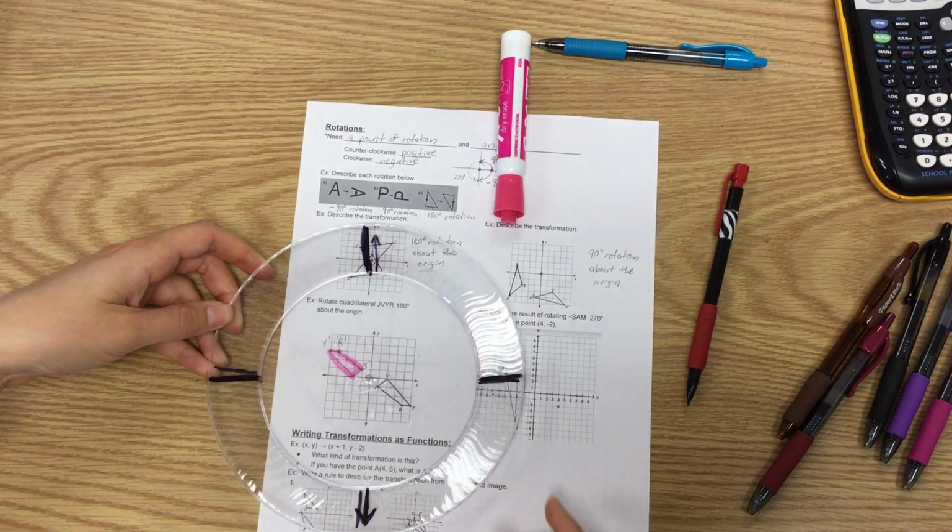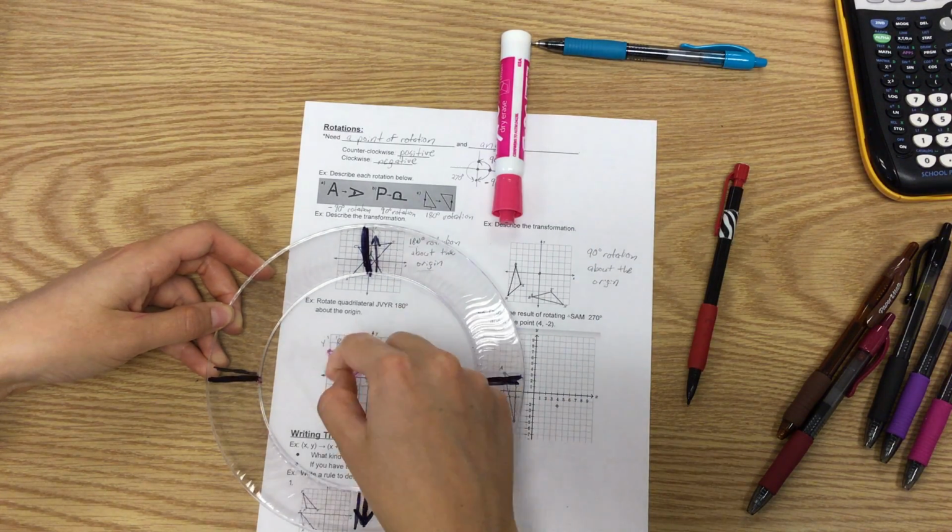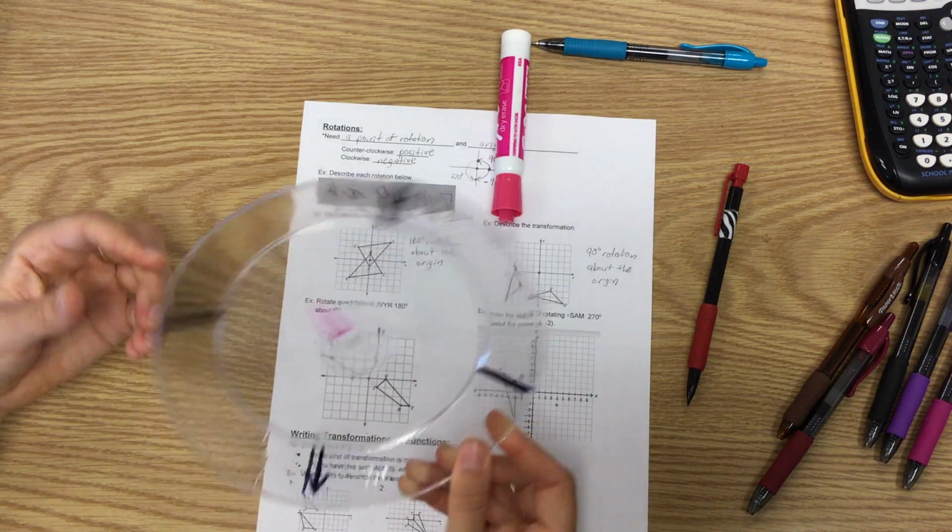And look, I got it right. Sometimes it can be kind of hard with the small stuff, but you can at least check your work that way.